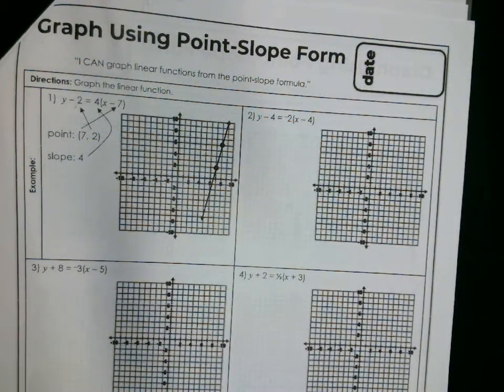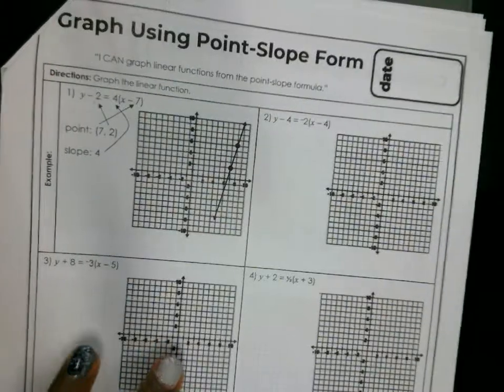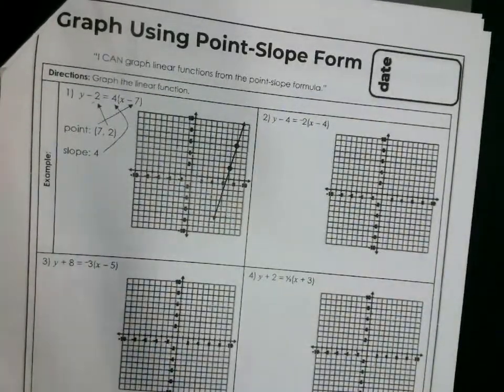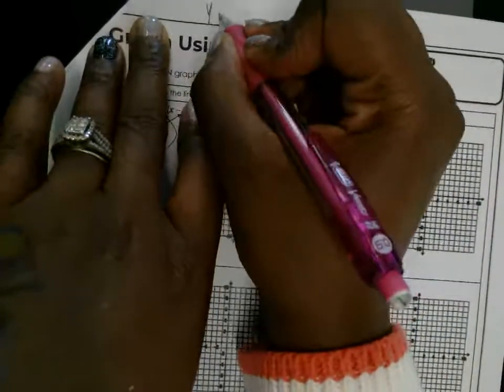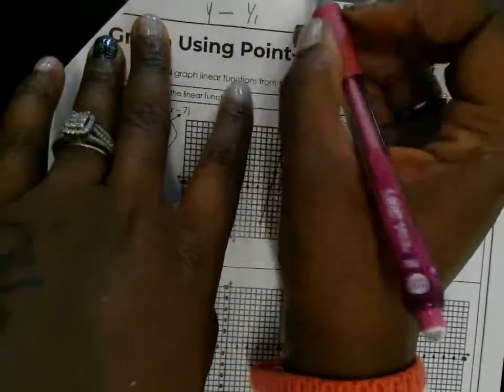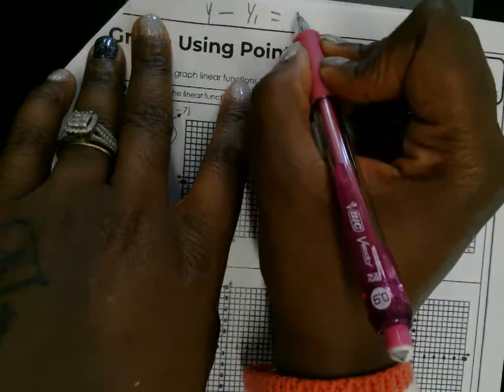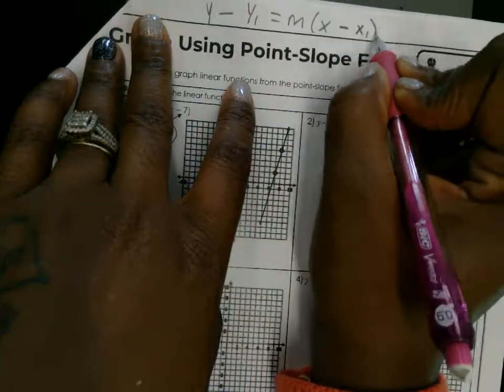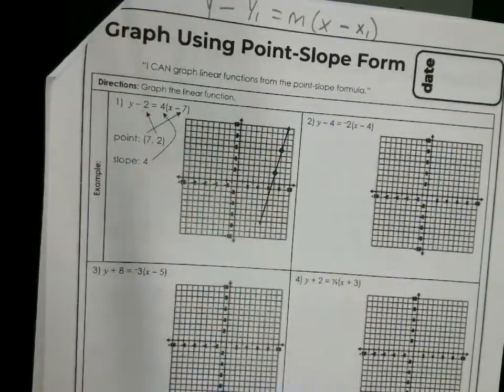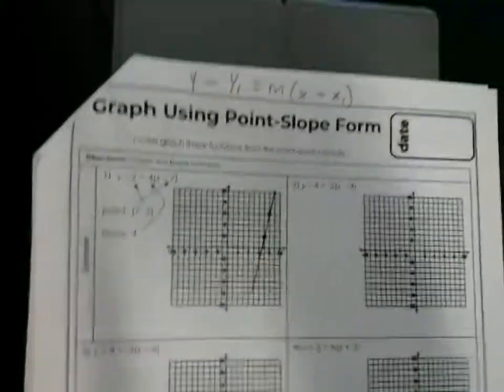All right, class, Math 1, this is your homework on point slope form. The formula for point slope is y minus y1 equals m parentheses x minus x1.